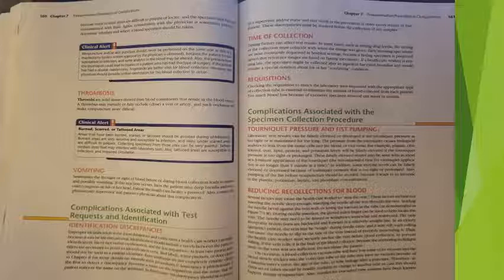These discrepancies must be resolved before collection of any samples. Time of collection. Time and factors can affect test results. In some cases, such as testing drug levels, the timing of the collection must coincide with when the dosage was given. Early morning specimens are most commonly requested in hospital settings because a fasting specimen is preferred, given that reference ranges are based on fasting specimens.